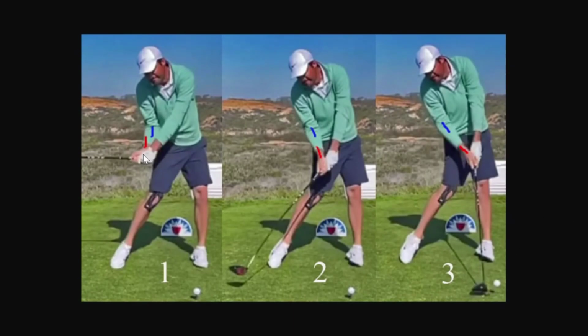And to do that, as he starts to release the club, you look at him at P6.5, he has a small degree of lead forearm supination happening, and that allows him to keep his club shaft perfectly in line with his lead lower forearm's radial bone to the amount necessary to keep his club shaft as it releases on his functional swing plane.